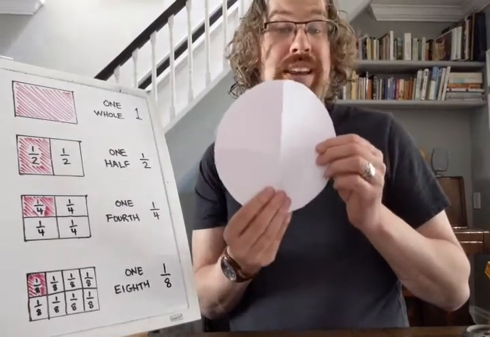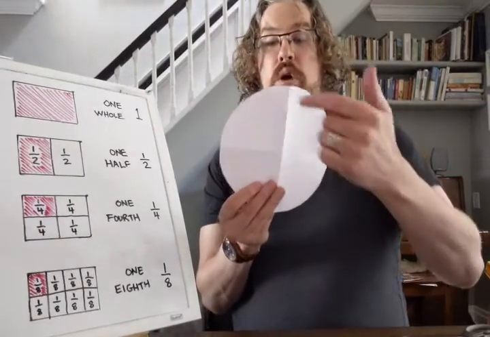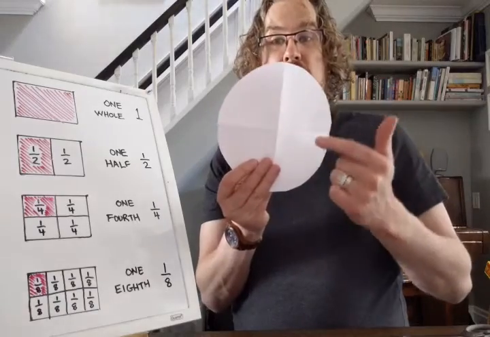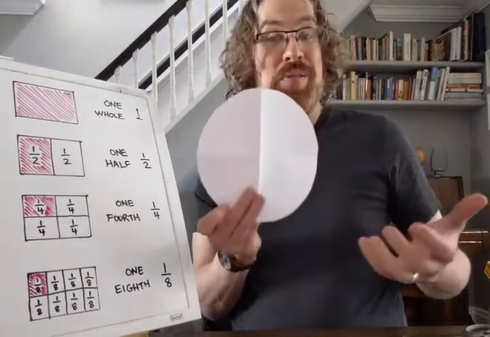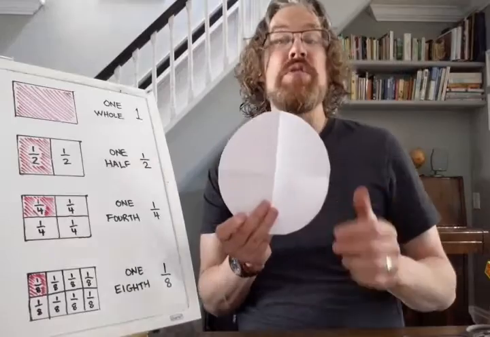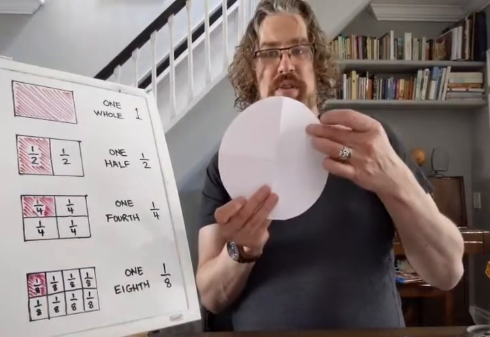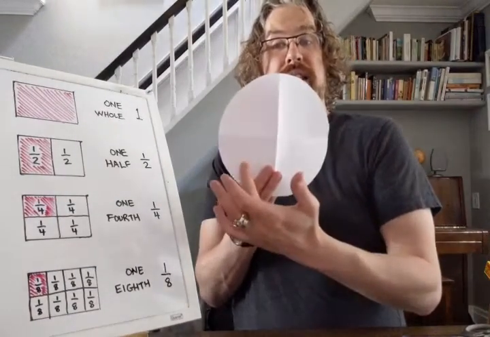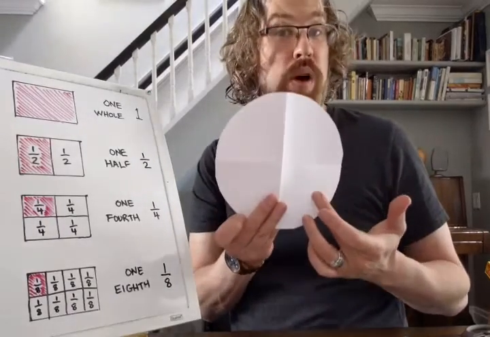Are there 4 equal parts? Let's count them. 1, 2, 3, 4. We did it. We divided the circle into fourths. This is 1/4, this is 1/4, this is 1/4, and this is 1/4.